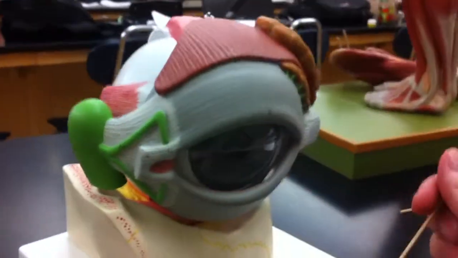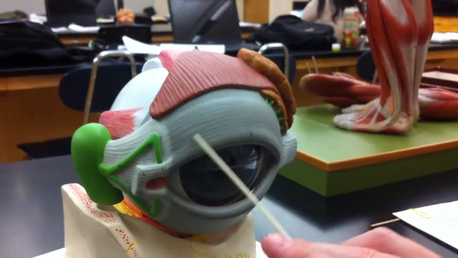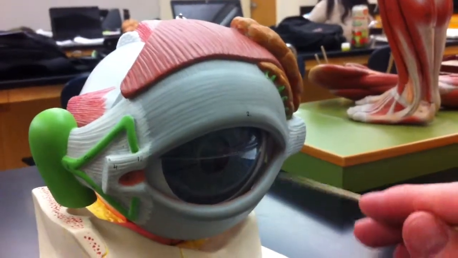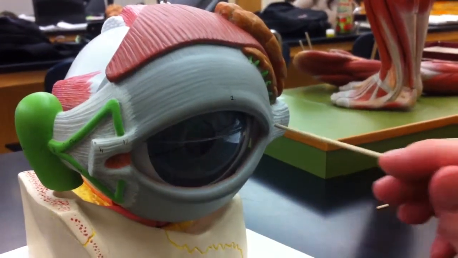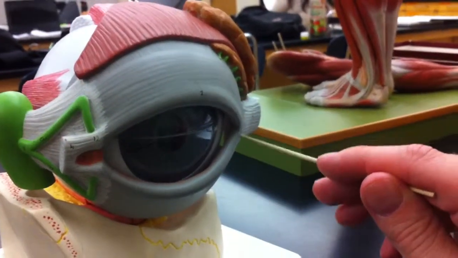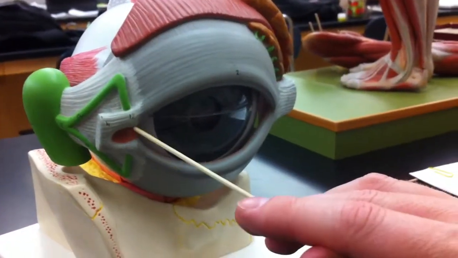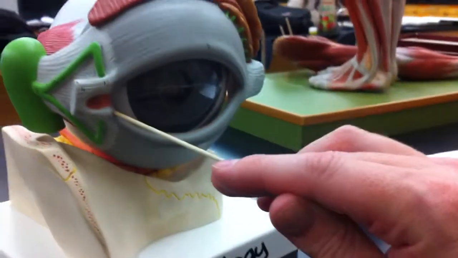Going back to the anterior view here, we also see the eyelids. These are the palpebra. So this would be the superior palpebra and inferior palpebra. They both meet at these junctions. So this would be a lateral angle. This would be a medial angle. Or we call them the lateral canthus and medial canthus.